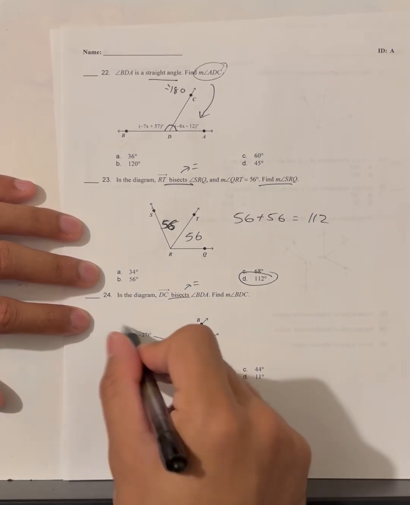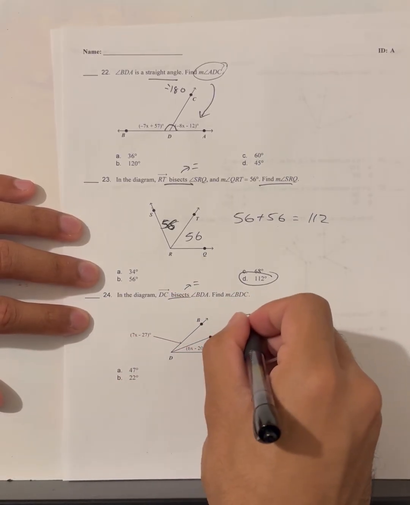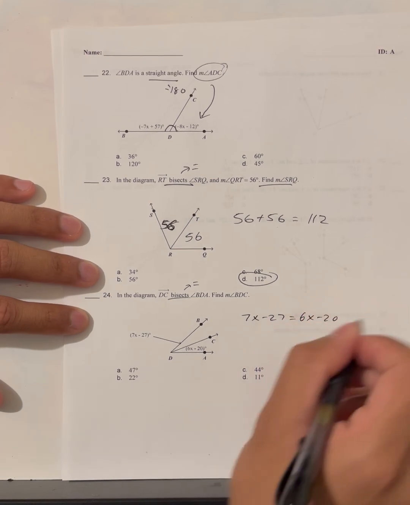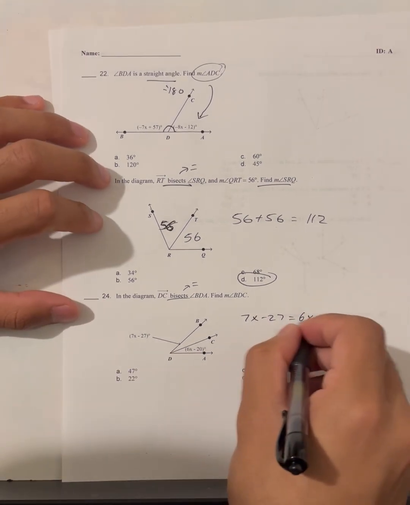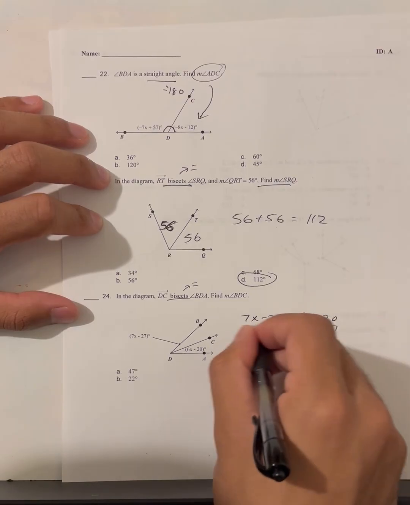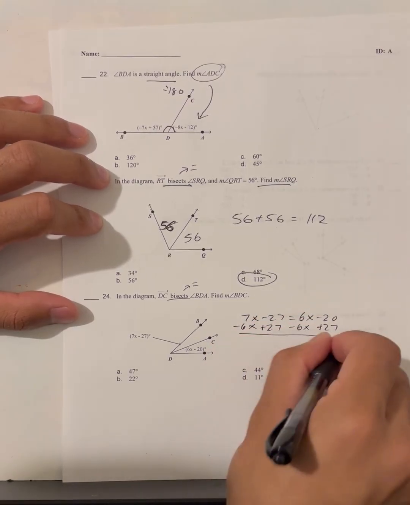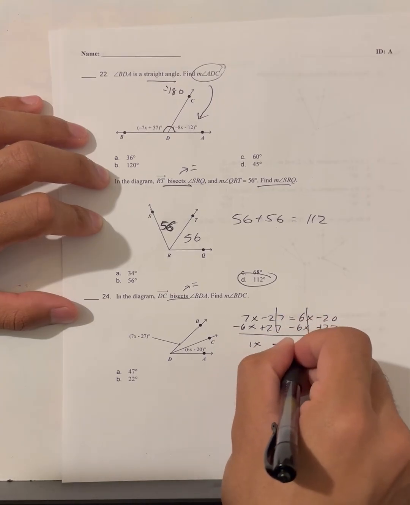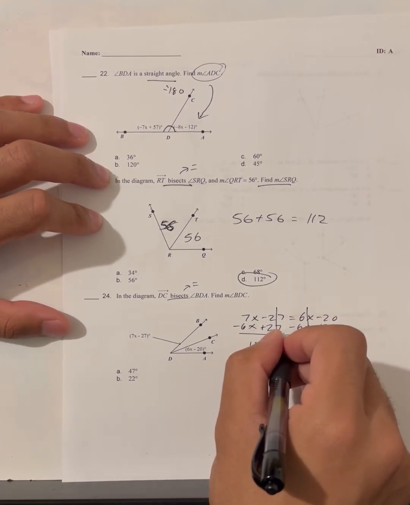Okay. Again, bisect means equal. So we're going to set this equal to this. So 7x minus 27 is equal to 6x minus 20. If we get the numbers to the right, we'll add this over here and subtract the 6x over here. So 7x minus 6x is 1x. This cancels, -20 plus 27 is 7, so x equals 7.